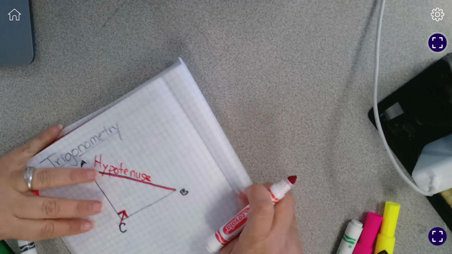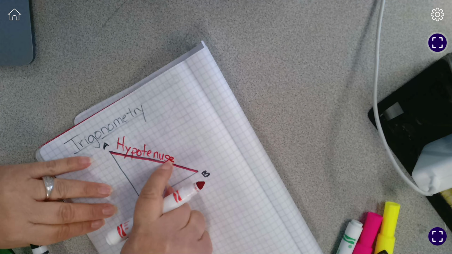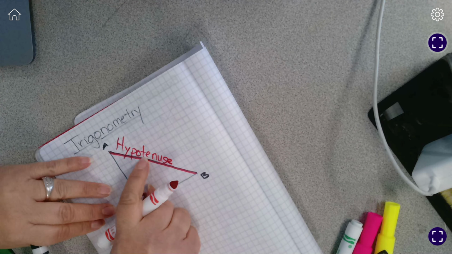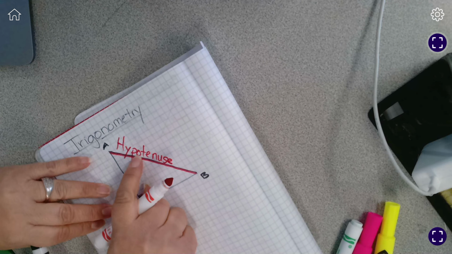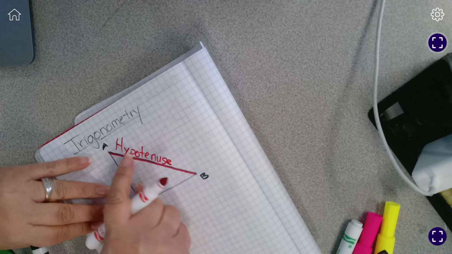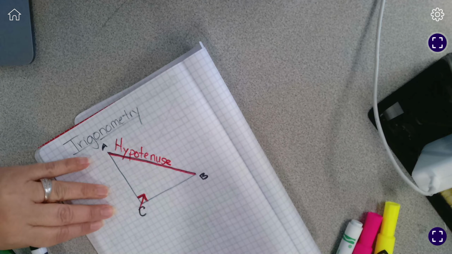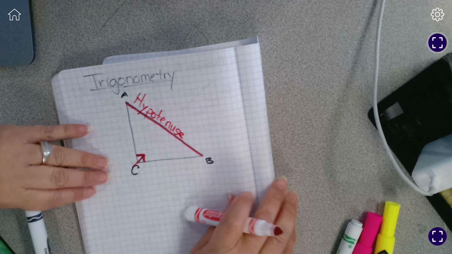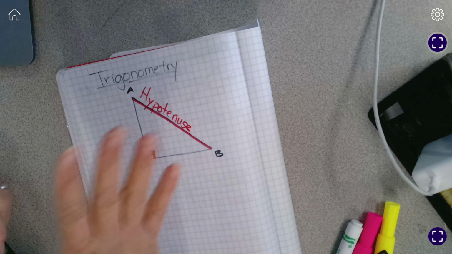And how you say that is, to say this word is noose, and then you can think tenuse, hypotenuse, hypotenuse. That's how you say that word. Okay. Now, that is a hypotenuse.